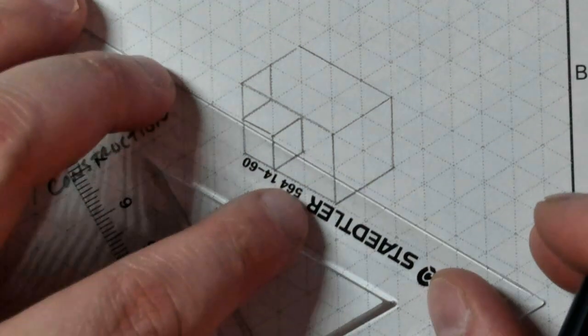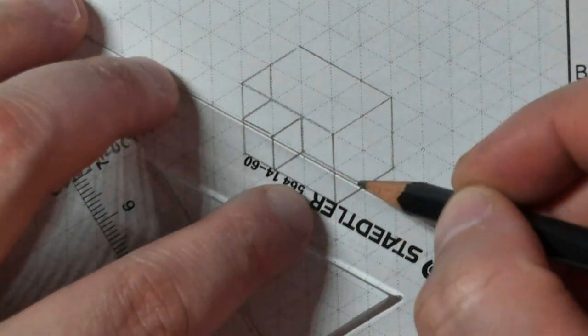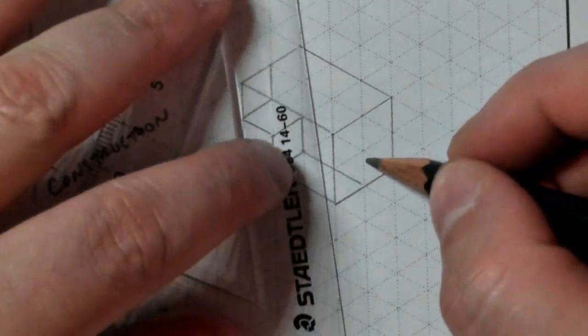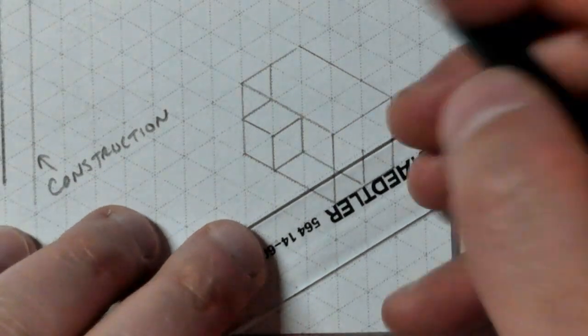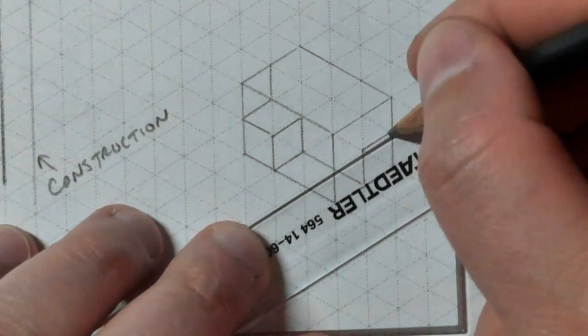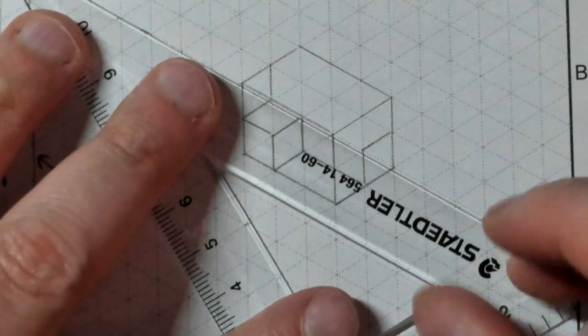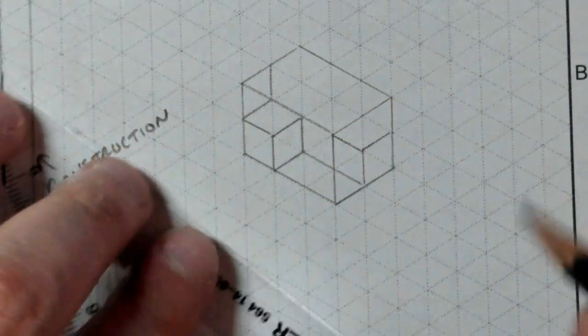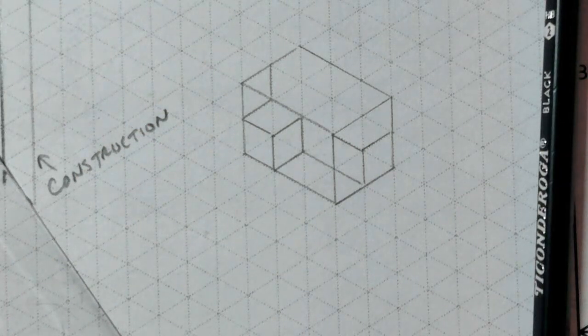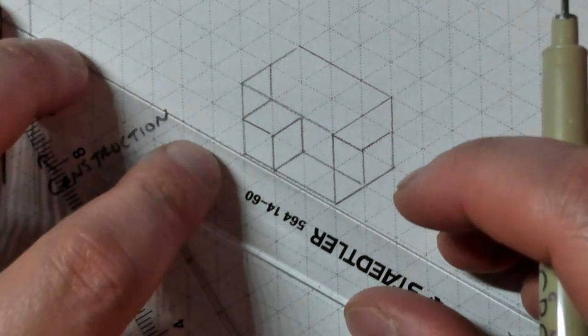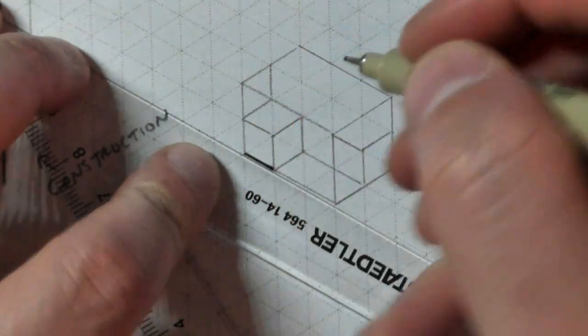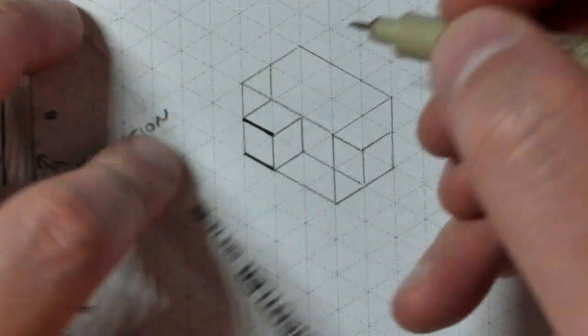Okay, so from this corner, line up your ruler with the diagonal line, and then we're going to draw a line going up 1, over 1 from here, 1, and let me get my pen. This will make it easier with the pen so you can see what we're doing. So let me just quickly redraw over these lines.